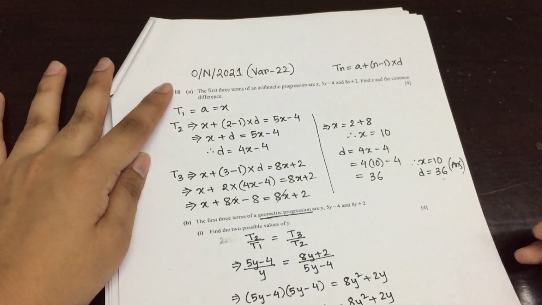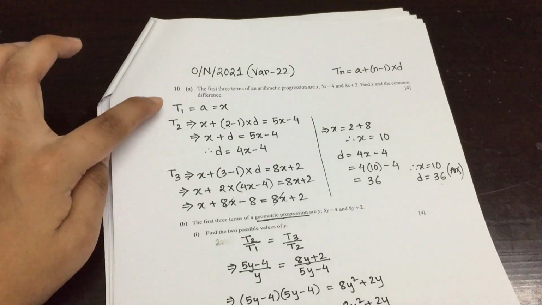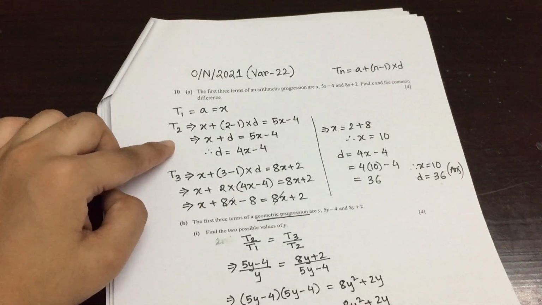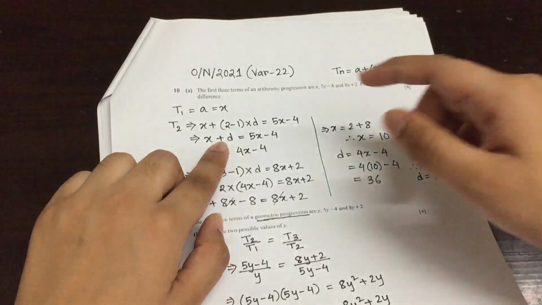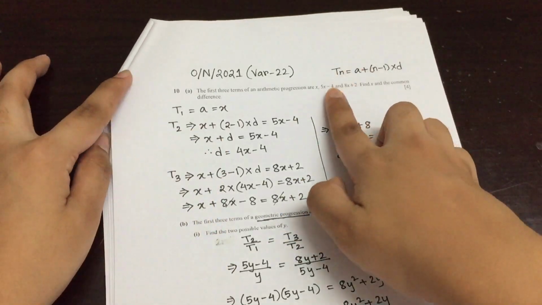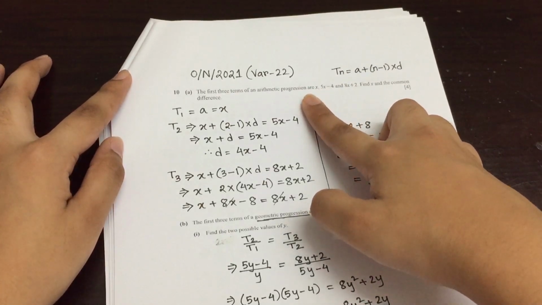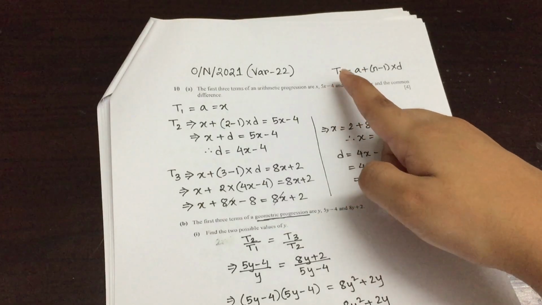Next comes October-November 21, variant 22, question number 10. The first 3 terms of an arithmetic progression are x, 5x minus 4, and 8x plus 2. So the first 3 terms are given to us. So I have done this. T1 means a, which is x. Then T2 is the second term. I just used this formula, a plus n minus 1 into d. I have a, which is x, and my d is obviously the second term minus the first term. This should be my d.